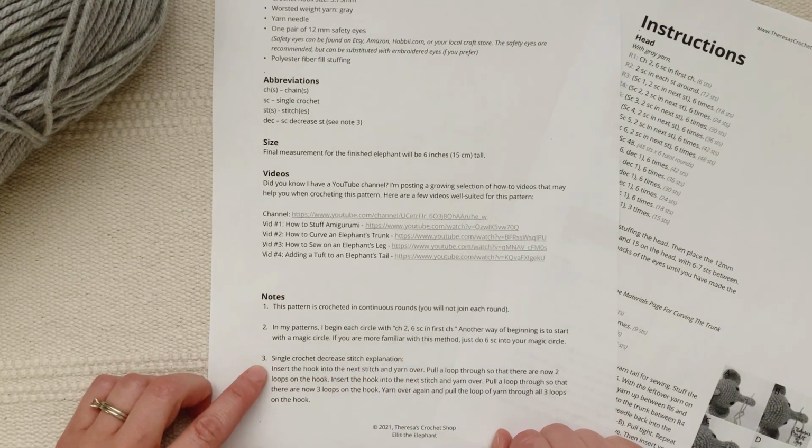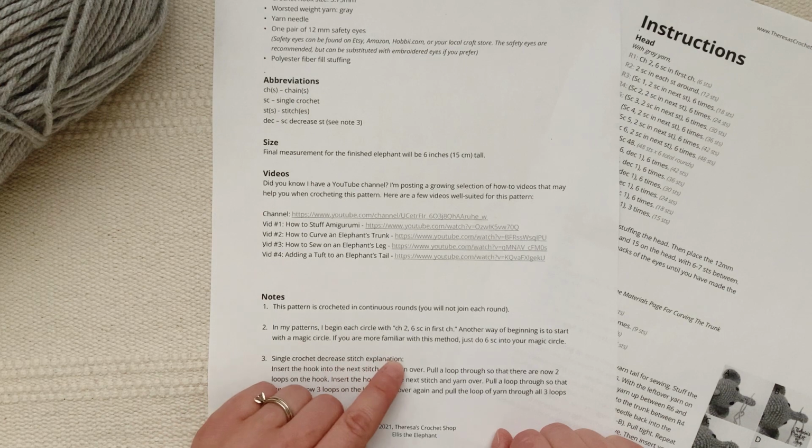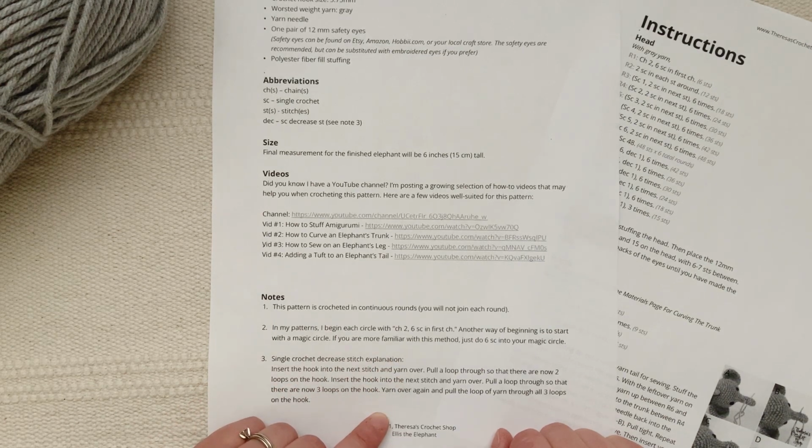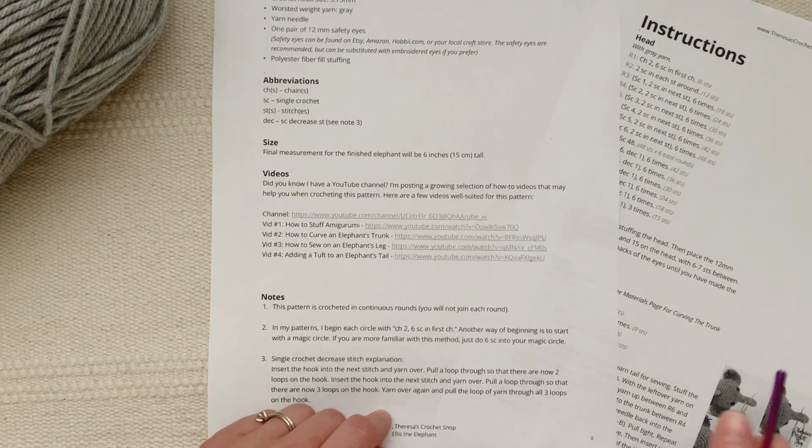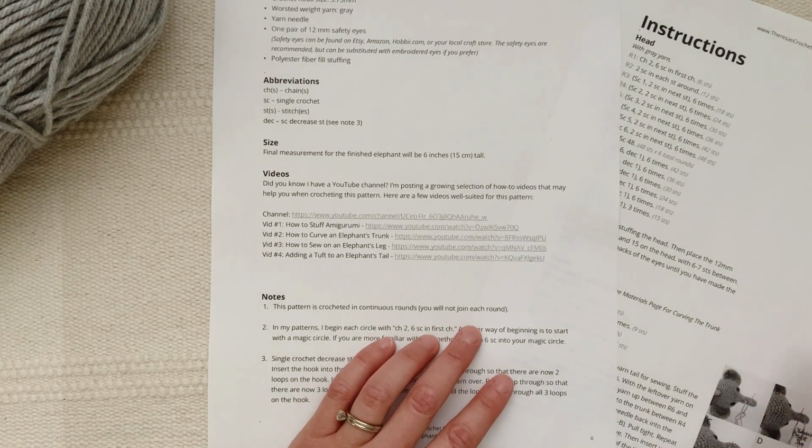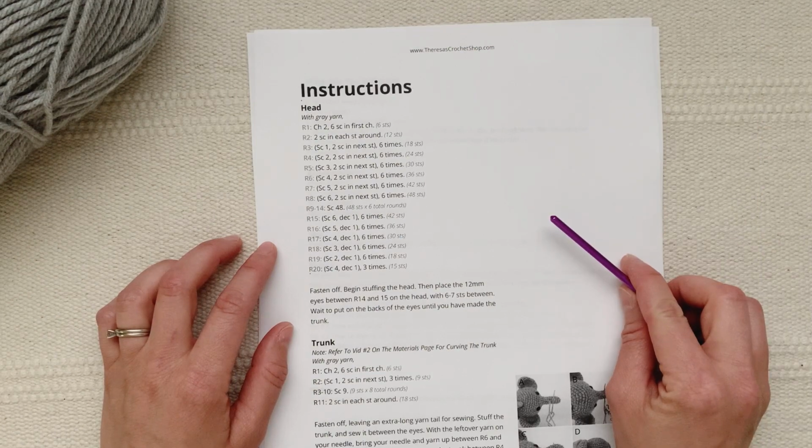Note number 3 is a single crochet decrease stitch explanation written out. You can find a video explanation of that in my basic stitches you'll need to know video on my YouTube channel. You can find that link in the description below. So let's move on to the beginning of the crochet pattern.